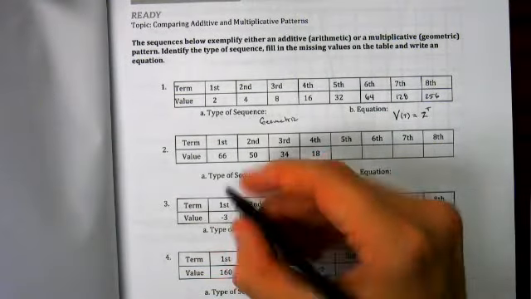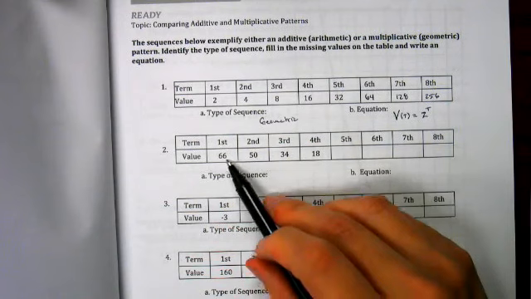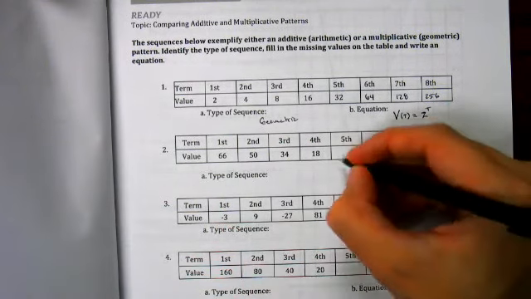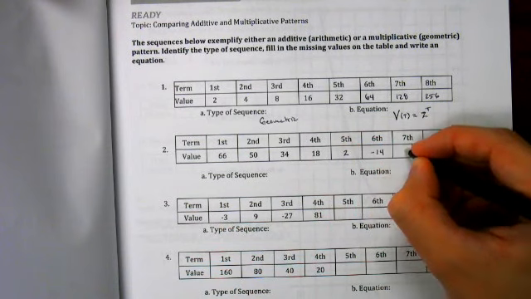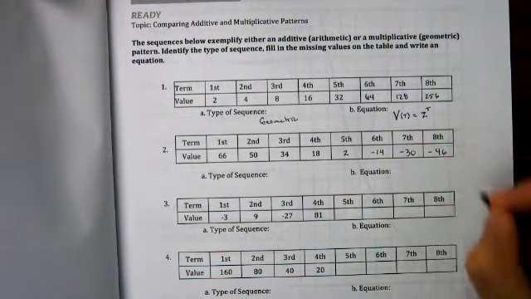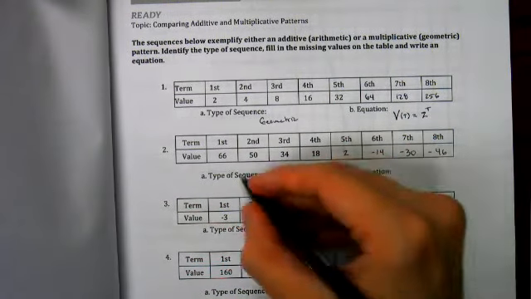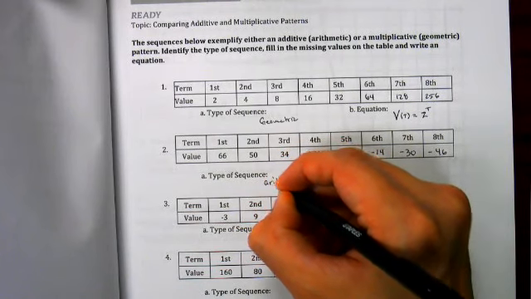Okay, question 2. From 66 to 50 to 34 to 18, we're subtracting 16 each time. So this is going to give us 2. This is going to give us negative 14. This is going to give us negative 30 and negative 46. Since we're subtracting, this is an arithmetic sequence.